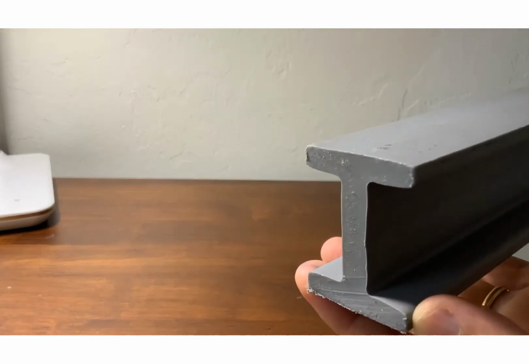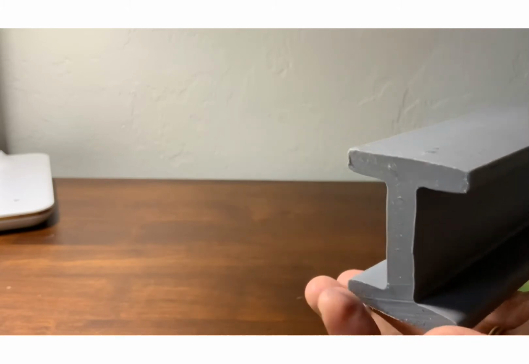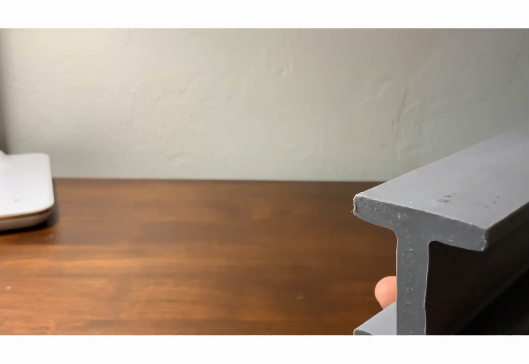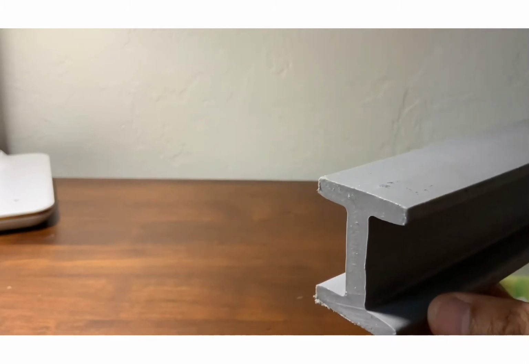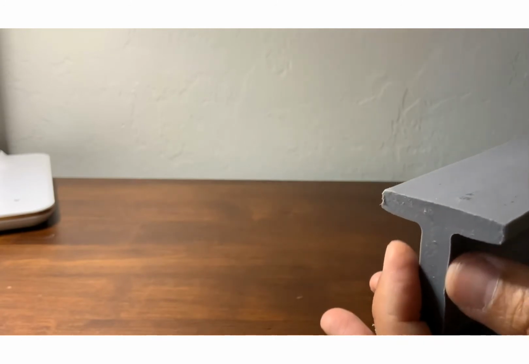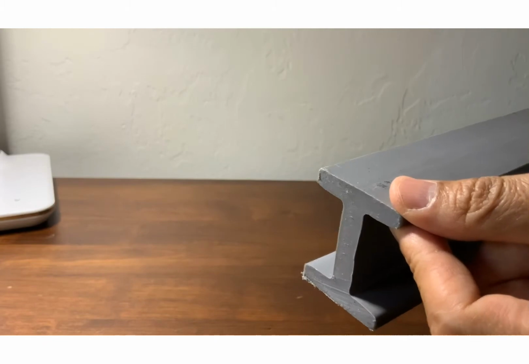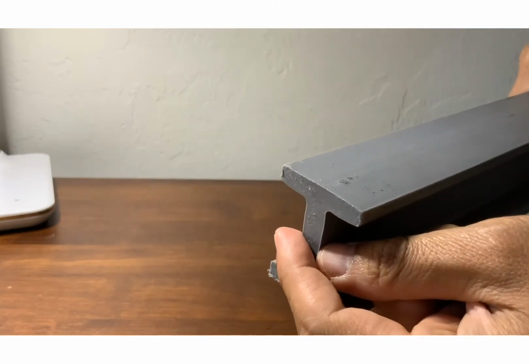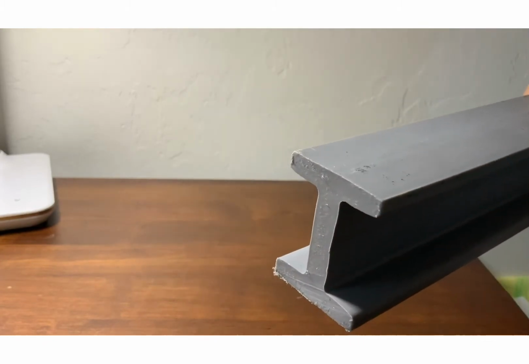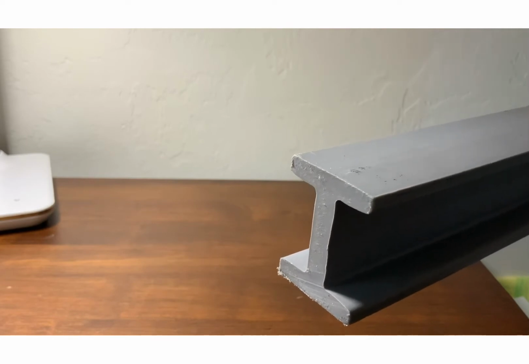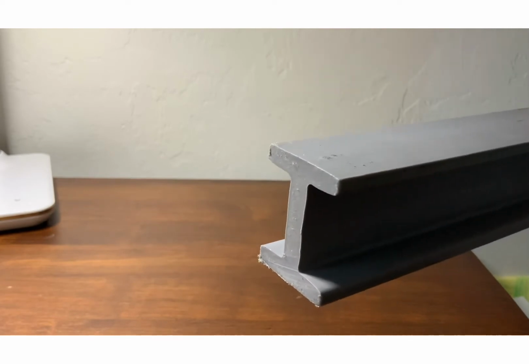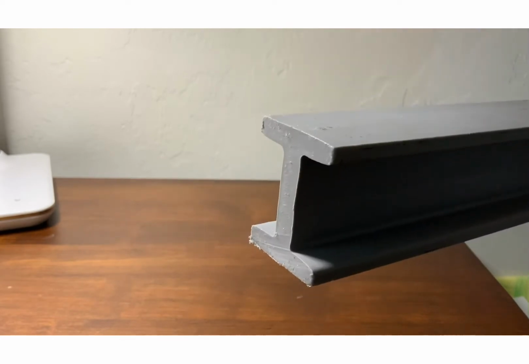If it is smaller, then we call it American Standard. The middle one we call the web. As you can see, the thickness of the flange and the thickness of the web don't need to be the same. And when you design a beam, you look for the size of the standard shape.